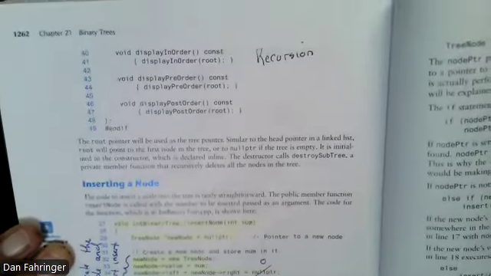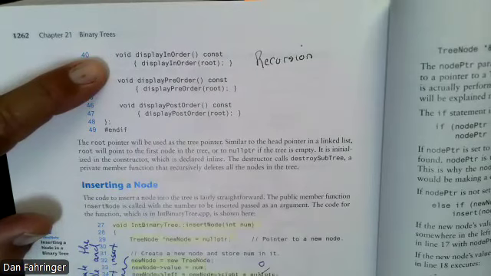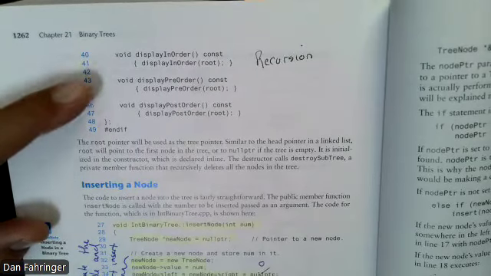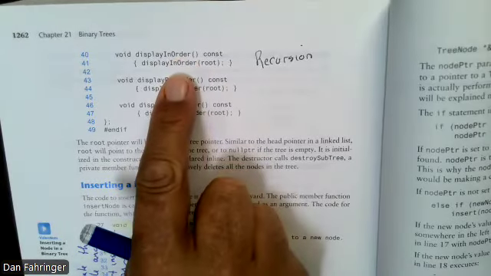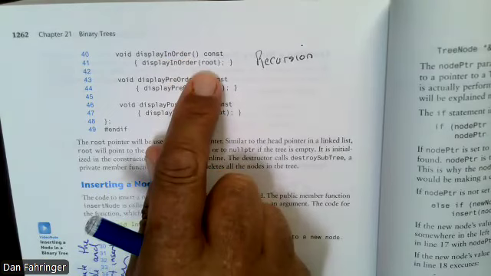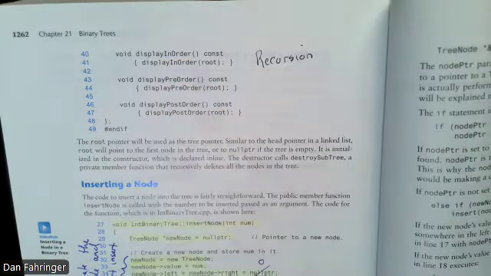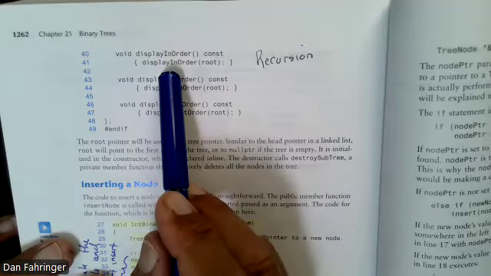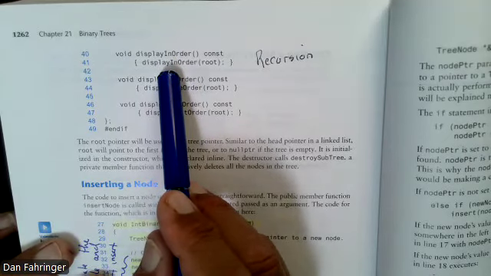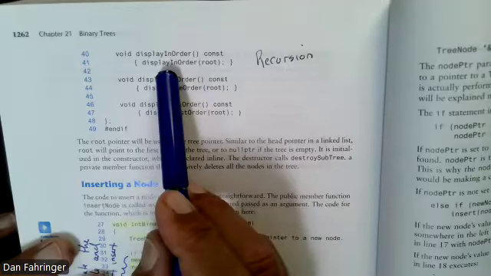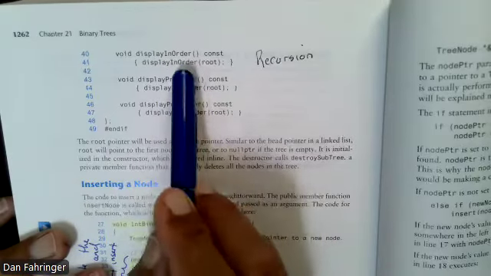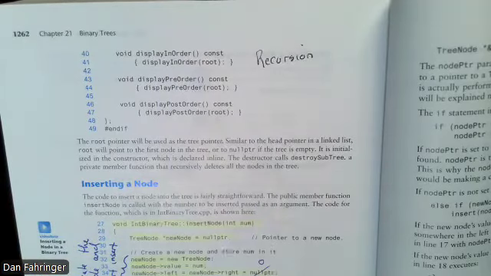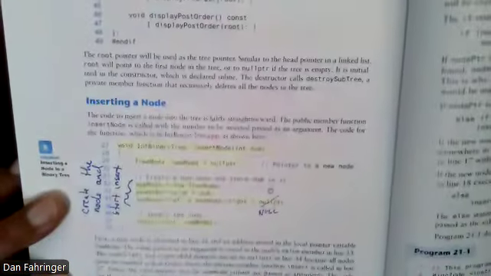I'm so excited. I can't wait. Couple of more public functions. Display in order, pre-order, and post-order. I gave you the hint. Right there it is. I have a function, and inside of the function, what's it calling? 6-letter word, starts with I. Itself. Itself, right? And when I have a function calling itself, we have recursion going on.